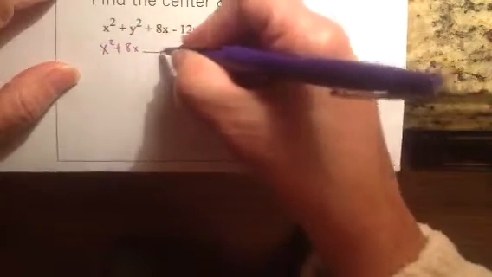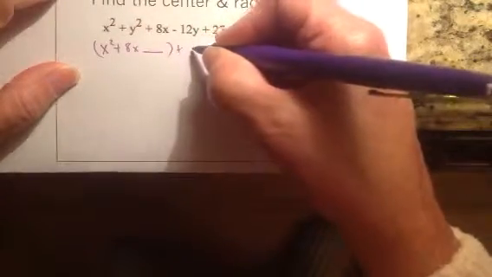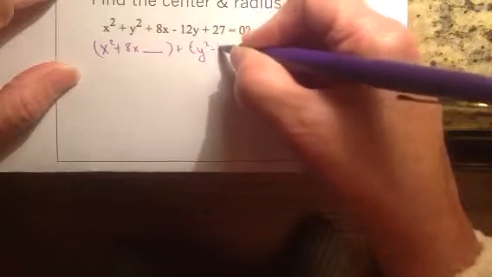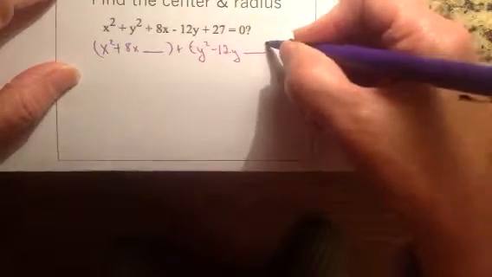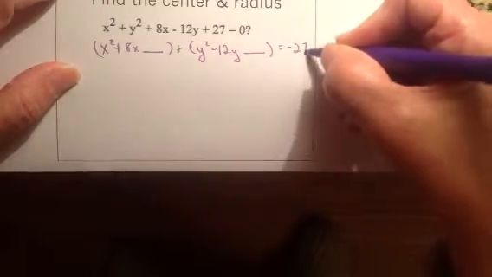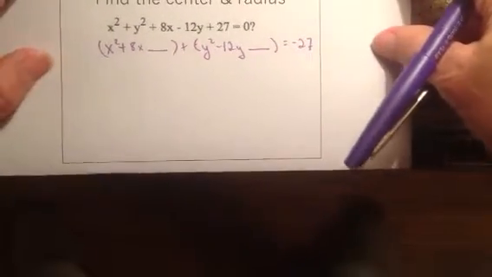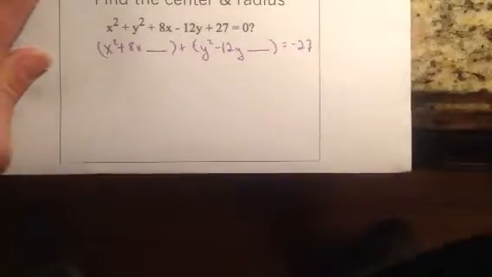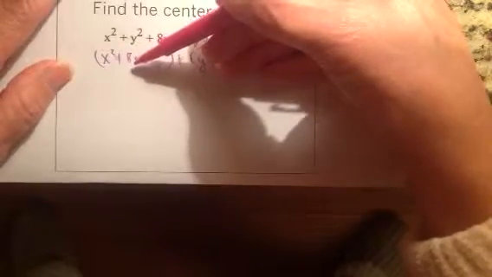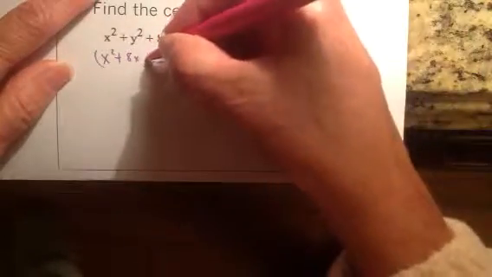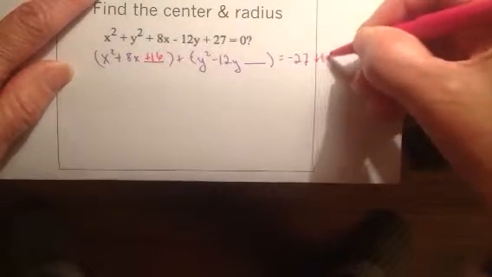So let's try this one first. So again, I want to get my x's and my y's together. So I'm going to write x squared plus 8x, and I'm going to leave a space, and I'm going to add to that y squared minus 12y, leave a space, and then I'm going to move that 27 over to the other side. So what am I going to add to both sides? I'm going to take half of my b, so 8, so half of b is 4, and 4 squared is 16. So I'm going to add 16 here, and I'm going to add 16 here.